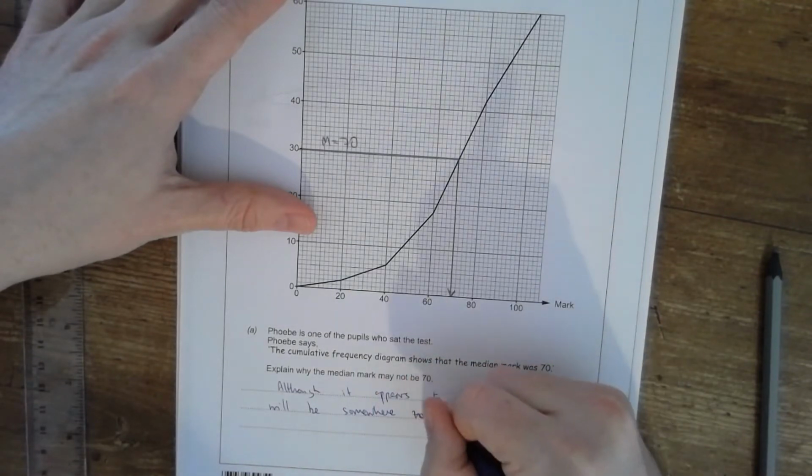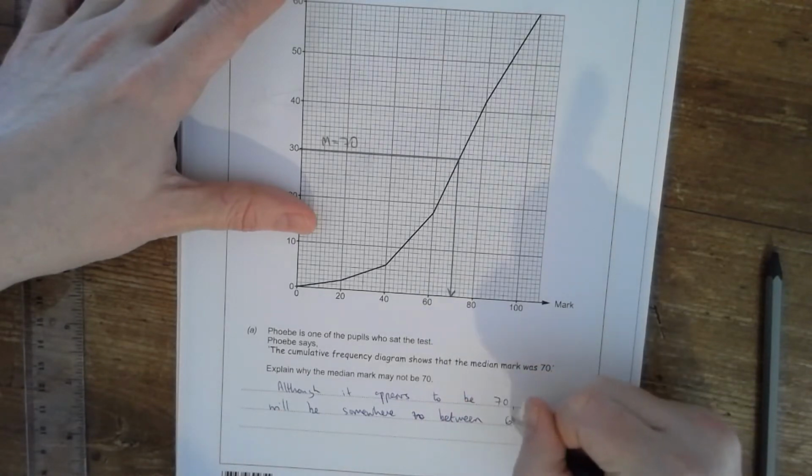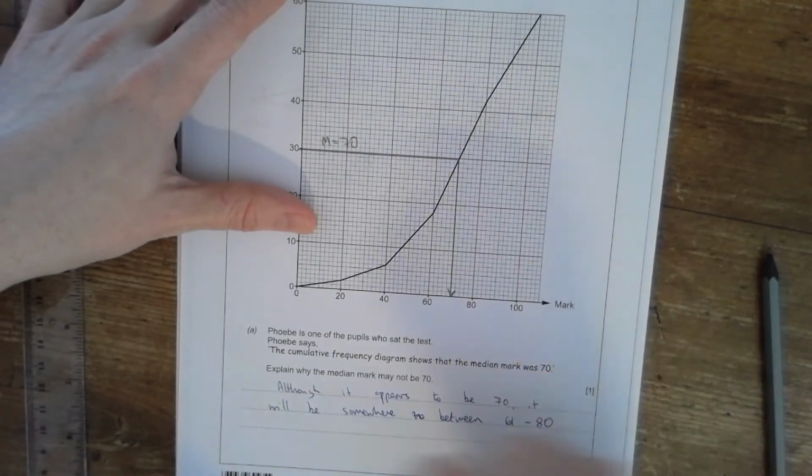Somewhere between 61 to 80 due to the groupings.